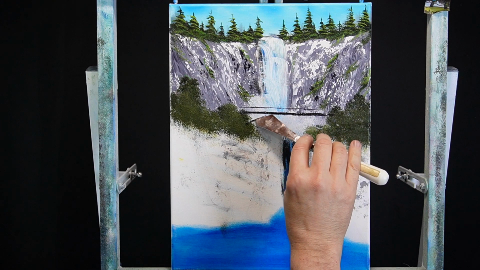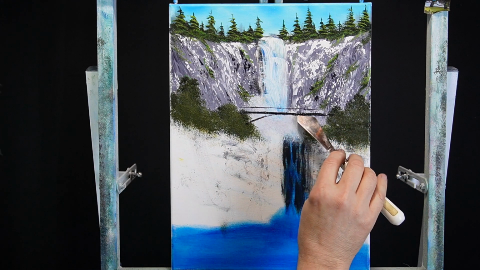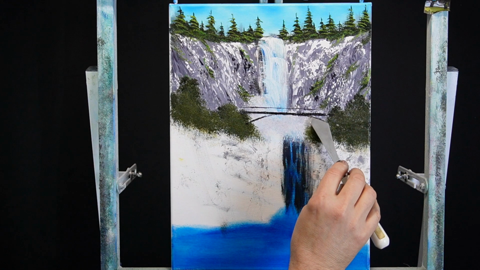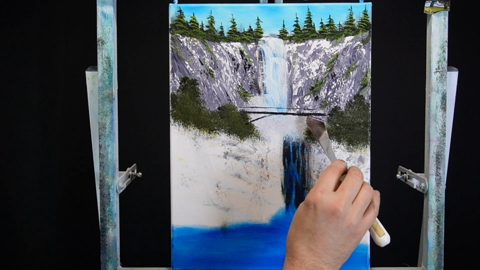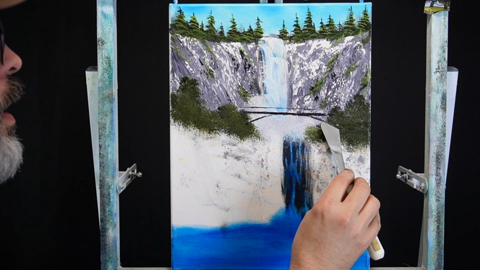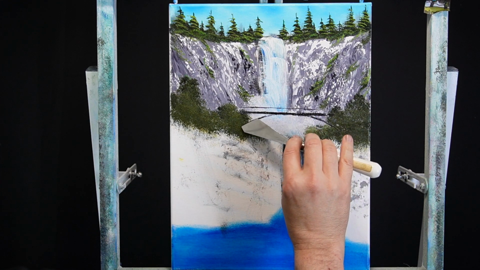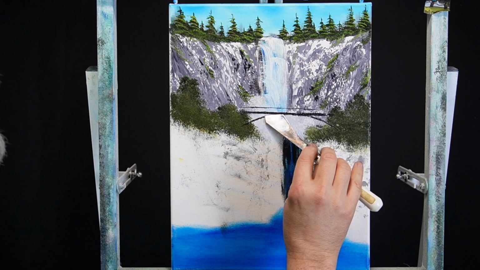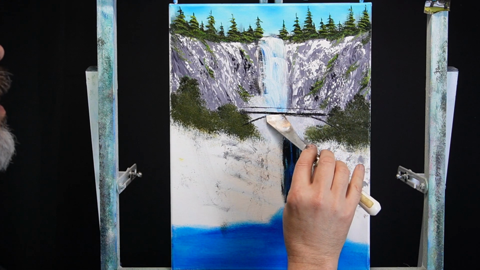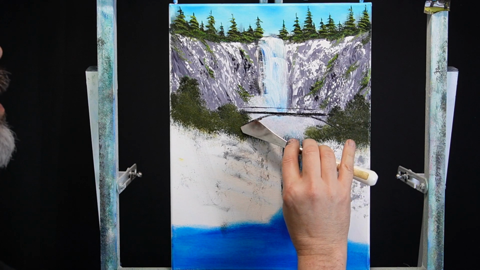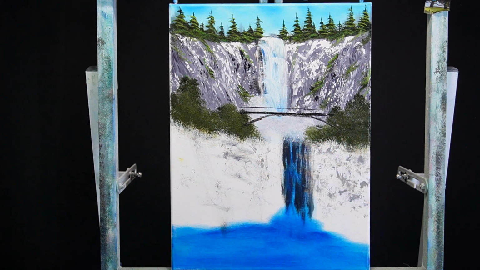So it just kind of comes up like this and then down like that. Something like that. You look at the pictures of the falls and you'll see what I'm talking about. Go right on off. You wanted a little bolder on yours. Just these little touches and it comes off.